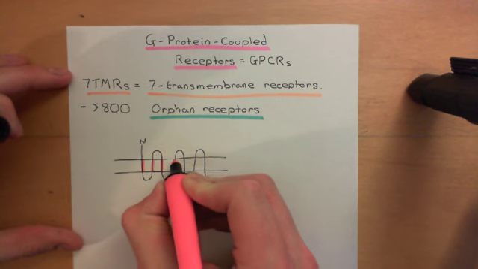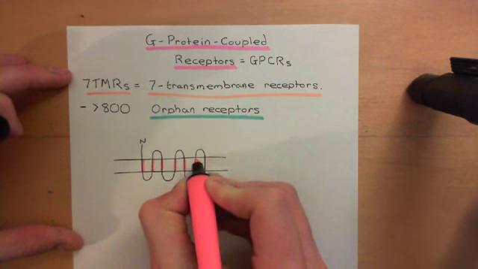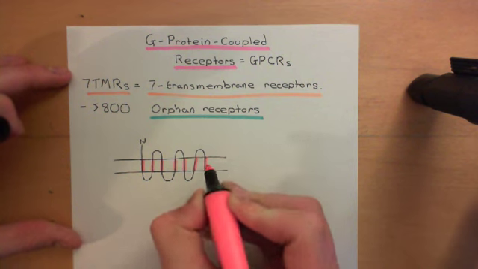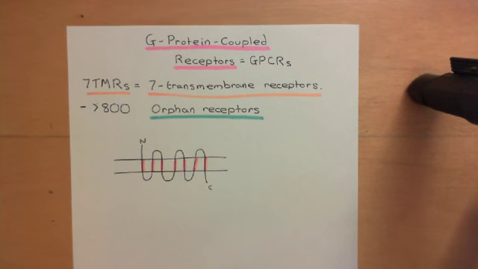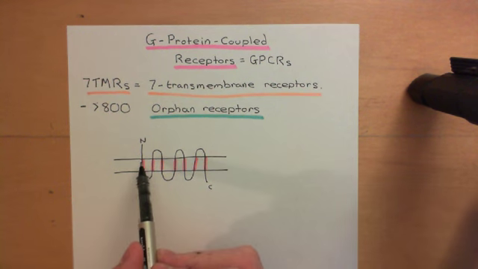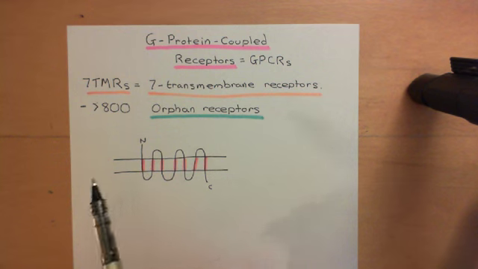Now I have not actually shown them as alpha helices, I've shown them as straight lines. I do that because it makes the picture look nicer, it's easier on the eyes. However, in reality, the polypeptides in these transmembrane domains should be little spring-shaped structures. The polypeptide should be coiled into an alpha helix, which is a spring shape in effect.